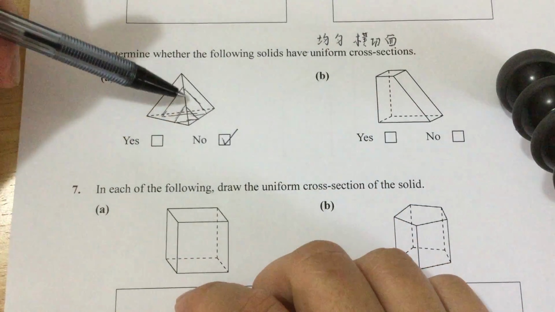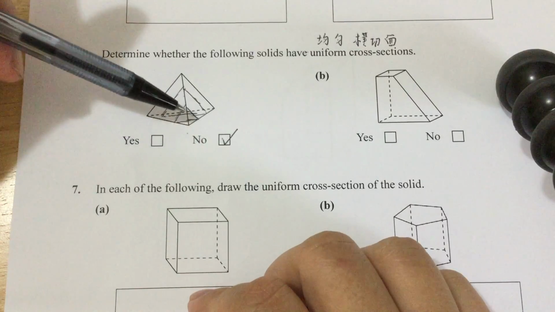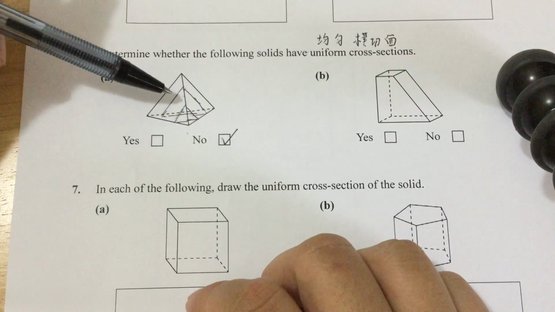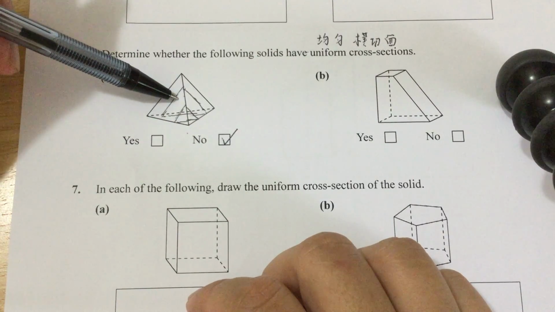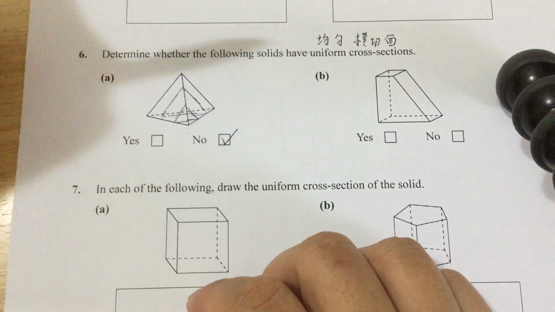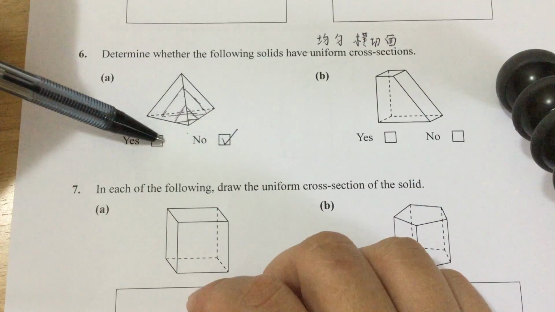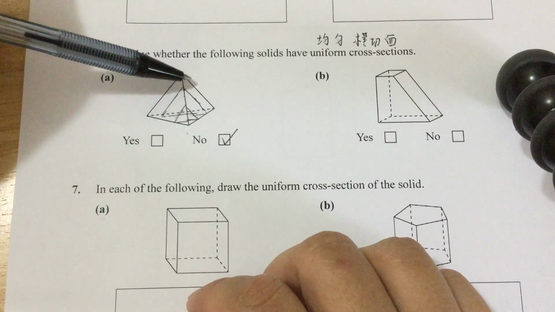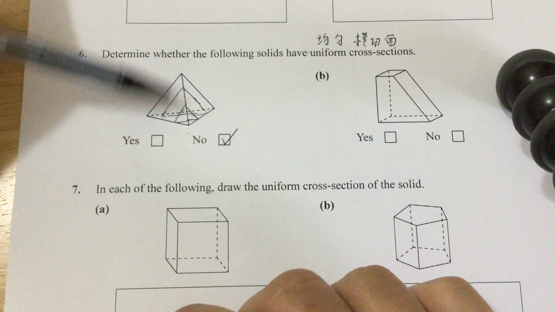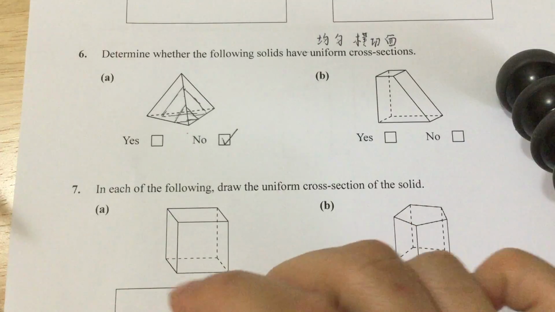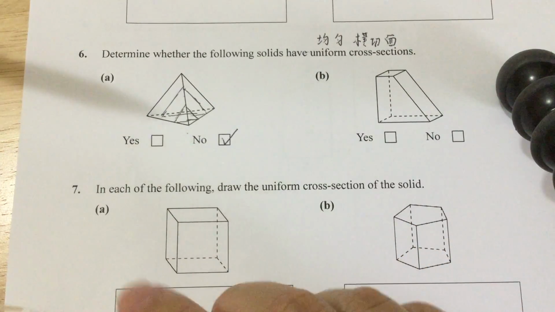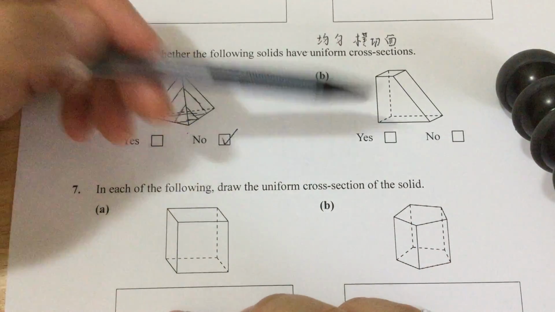These two are both called cross sections. The smallest triangle is a cross section, and the bigger triangle is also a cross section. But if I want uniform, that means we have the same size. So with this one, every time you cut it, we cannot find the same size of cross section. So we can only say that we do not have a uniform cross section here. Okay, what about this one?